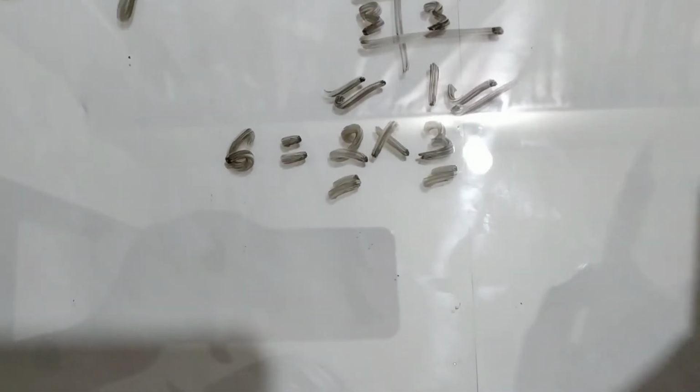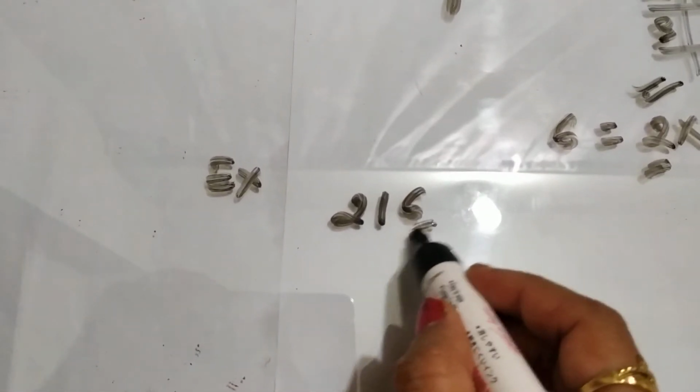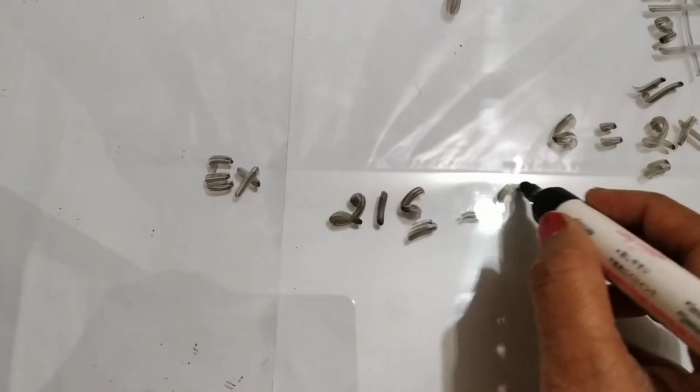Then the number is divisible by 6 also. For example, 216. We check whether it is divisible by 2 or not. Yes, the unit digit is 6, so it is divisible by 2.